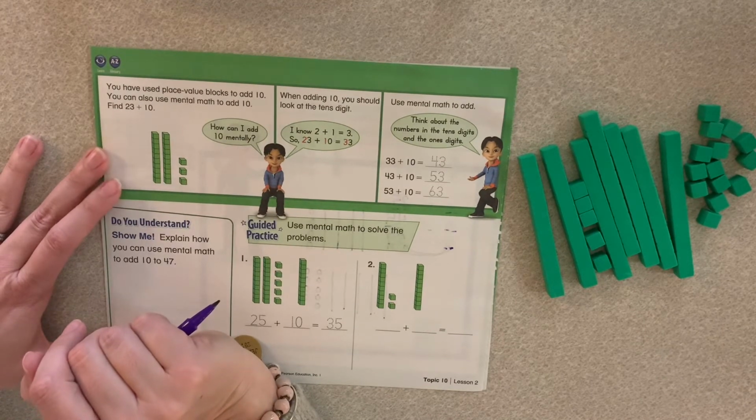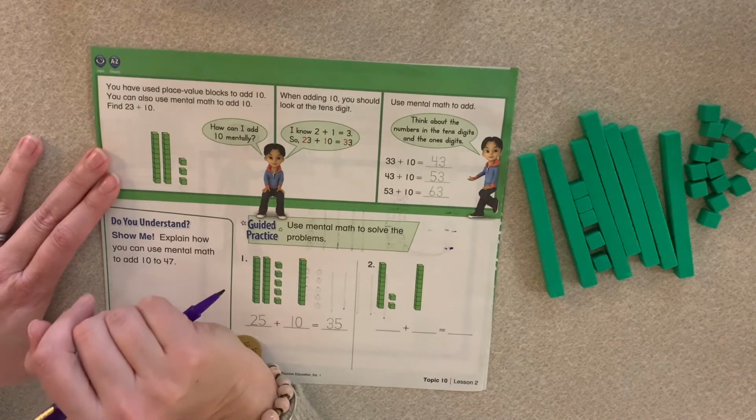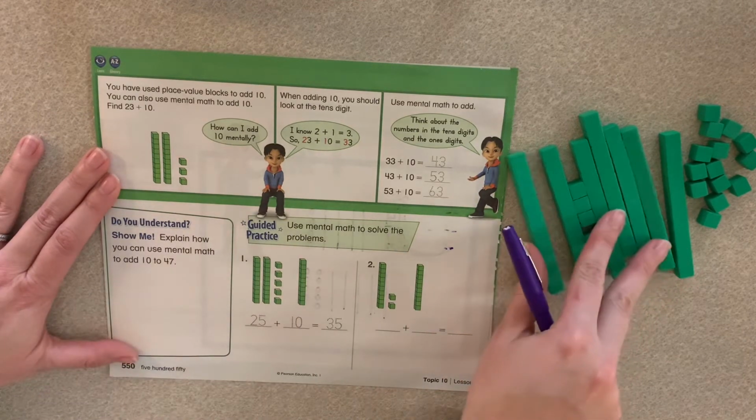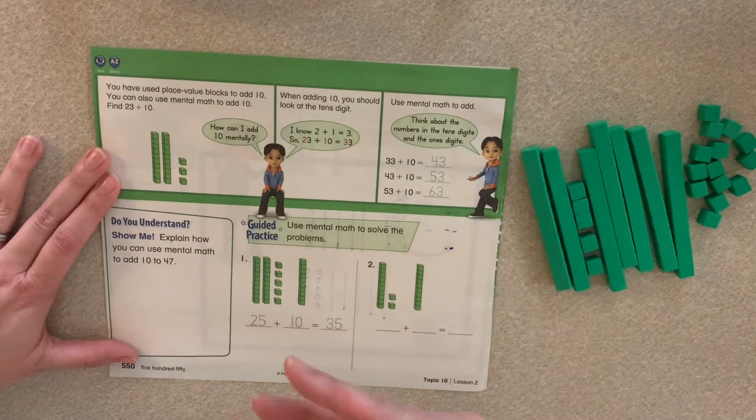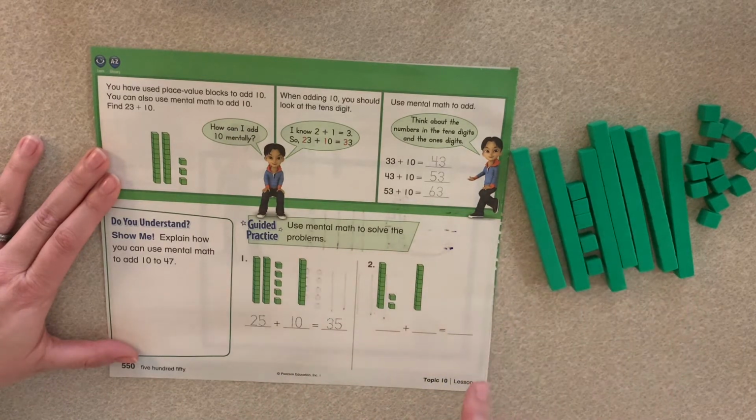What do you think mental math would be? Yeah, mental math means I'm just going to use my brain to think about it. I might not have to use my blocks. I might not need to draw a picture. I can maybe do it in my head, okay? But these are here to help me if I need to.